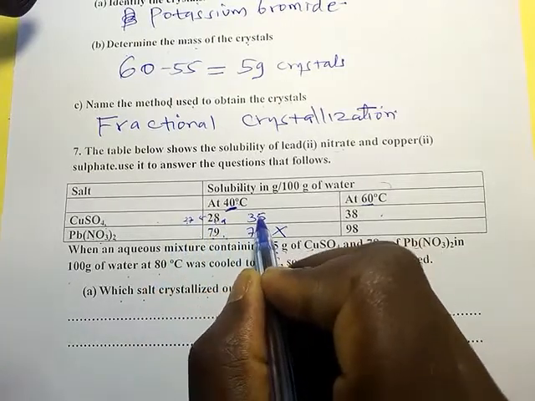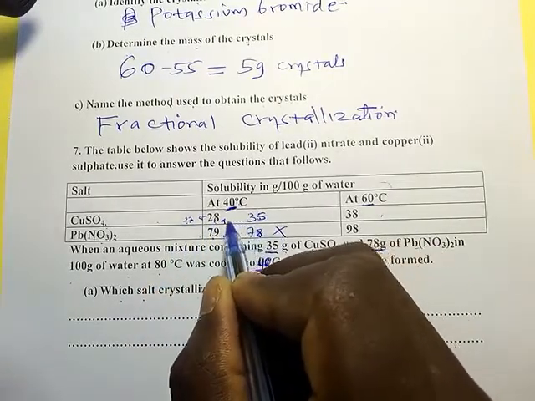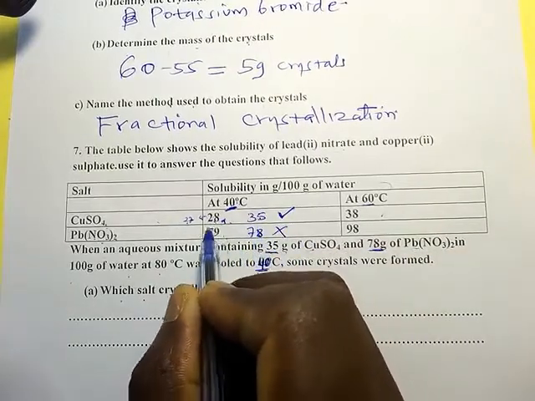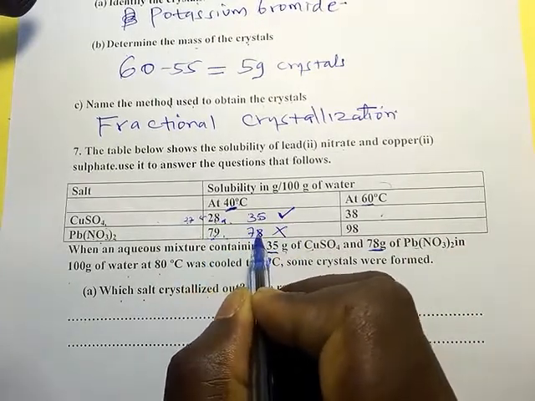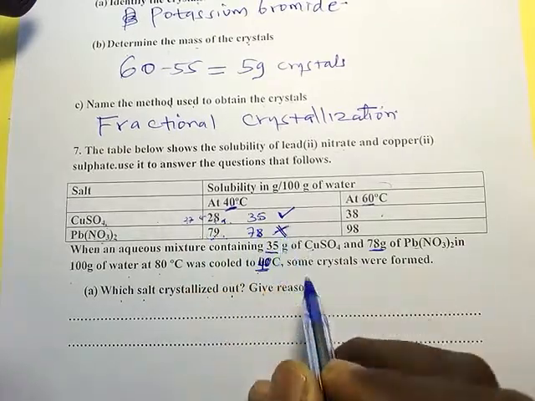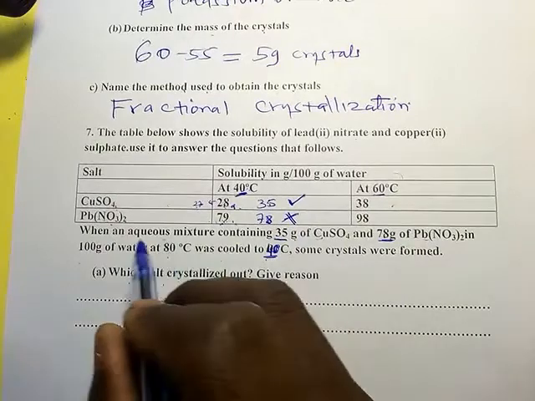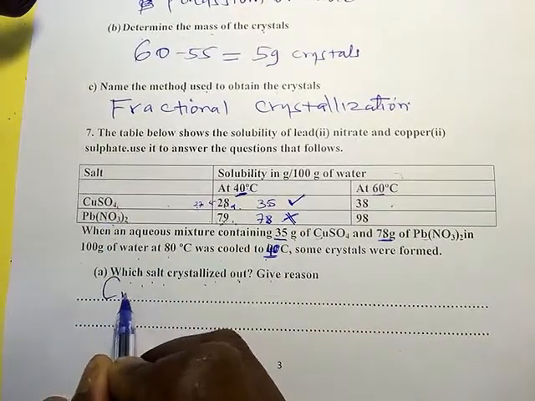Now we have 35. Will it form crystals? Yes, it will form crystals. 78, 79. It requires 79. We have 78. It will not form crystals. So which salt crystallizes out? Copper 2 sulfate.